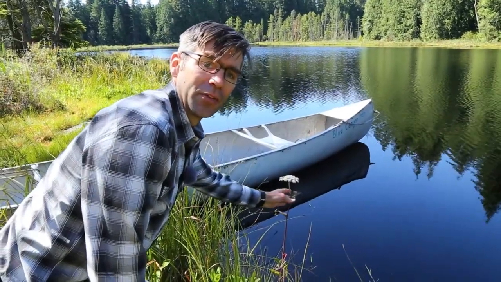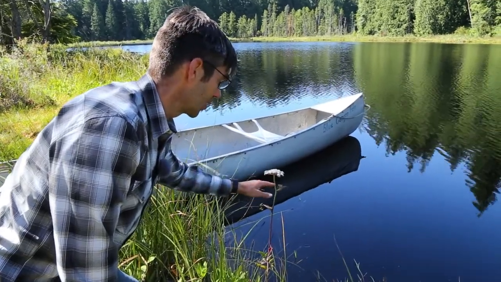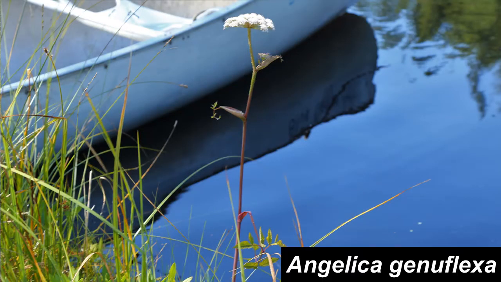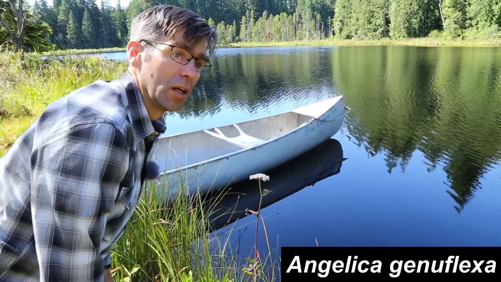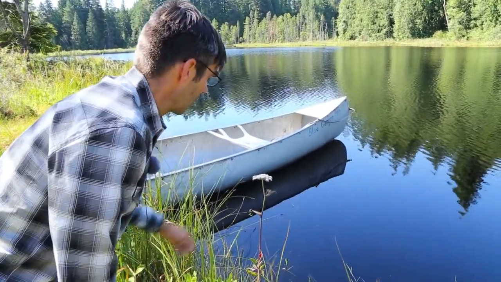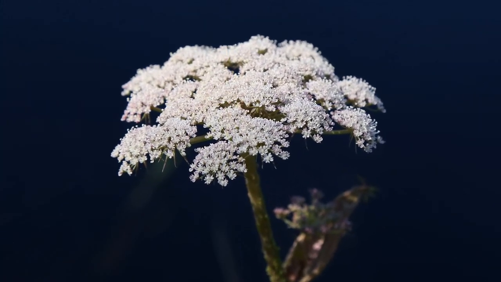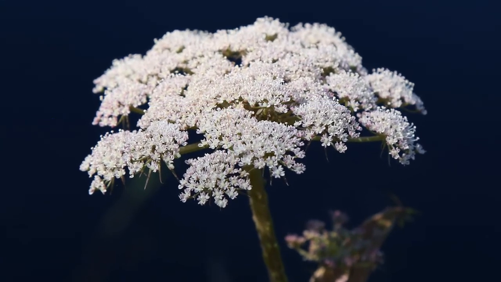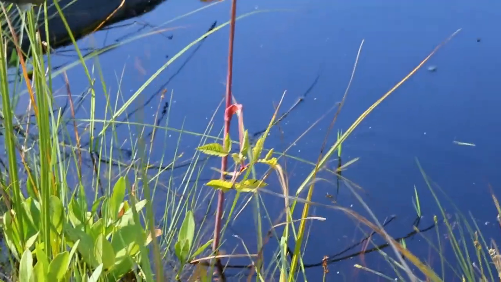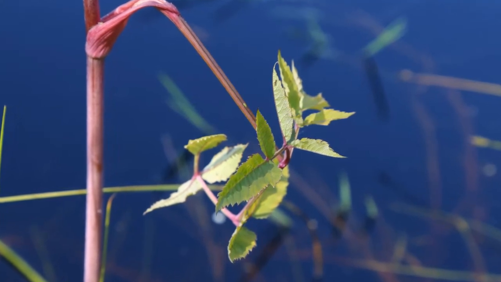This here is a member of the carrot family, the Apiaceae. And in past units, we've seen other members of the same genus, Angelica. This is Angelica genuflexa, and I often find this growing on logs or the edges of bog mats like it is here. Now, a good feature, besides the fact that it has this umbel of white flowers like many of the carrot relatives, the best feature for the Angelica genuflexa is that the leaves are kind of kinked downwards.